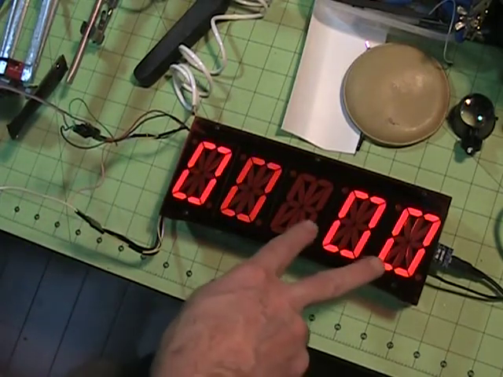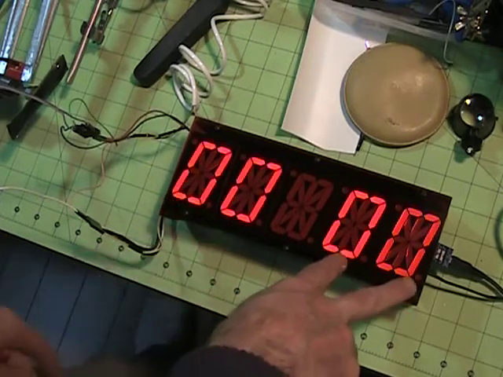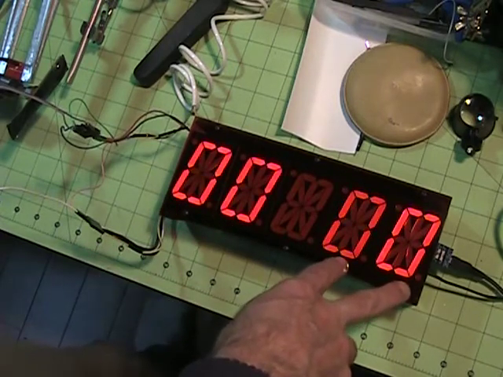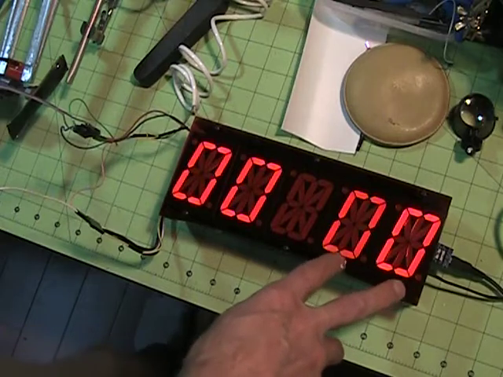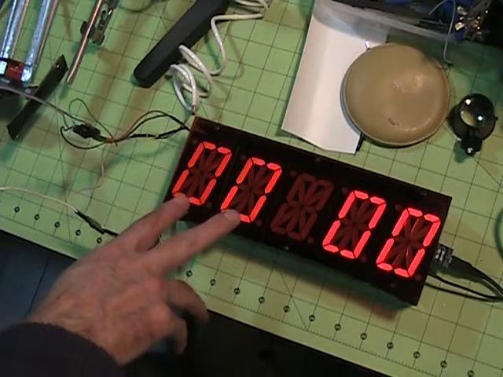I've got the display divided up into two sections: 2 digits for the photo interrupter and 2 digits for the Hall effect.